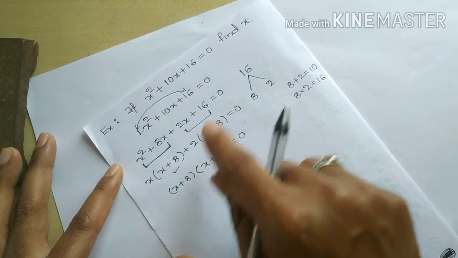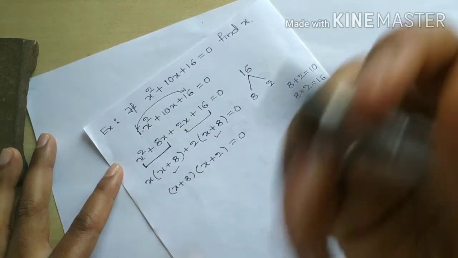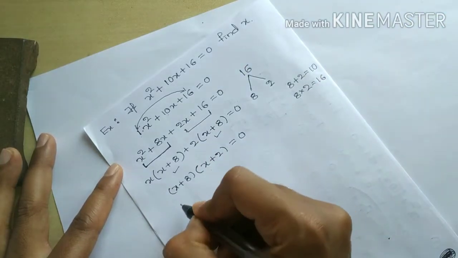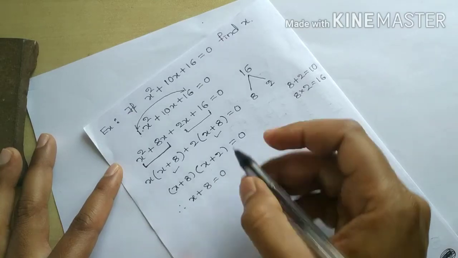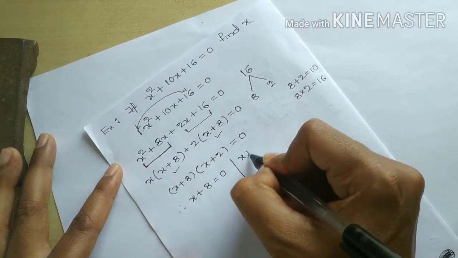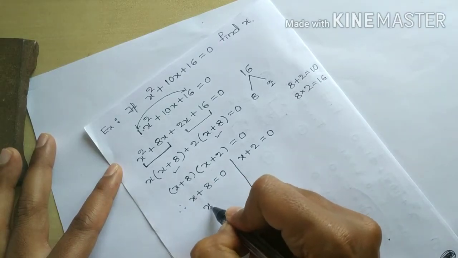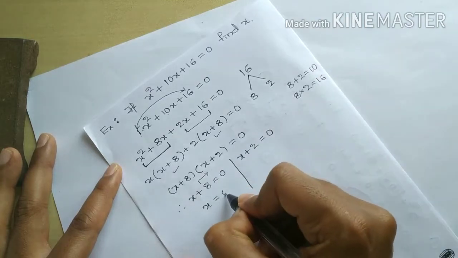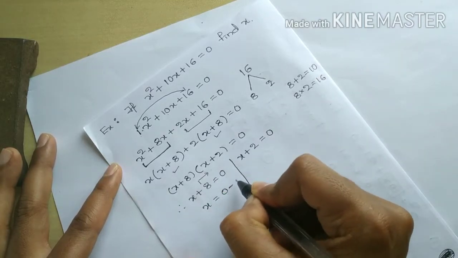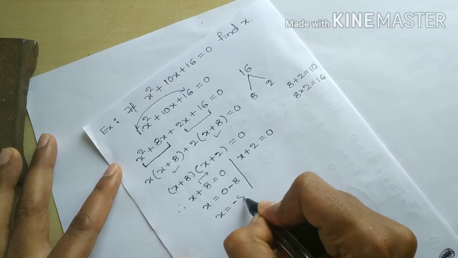After getting the factors, the next step is to find out the x value. What to do? You have to compare with 0. Therefore, x plus 8 is equal to 0, and the next one is x plus 2 is equal to 0. Next, x is equal to, shift this plus 8 to the right hand side. 0 you keep as it is, plus 8 becomes minus 8. So x is equal to 0 minus 8.